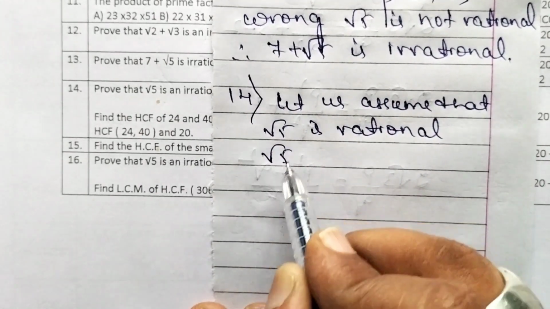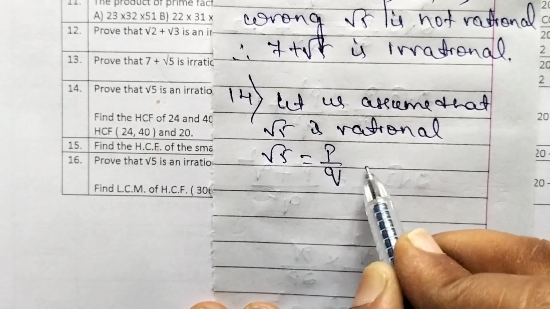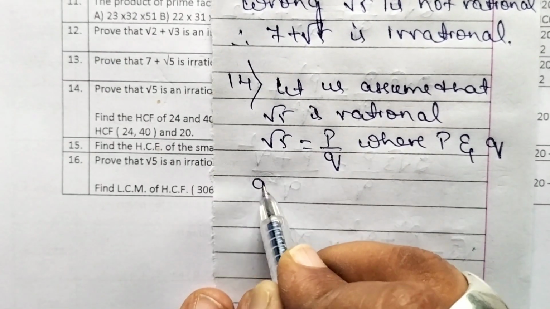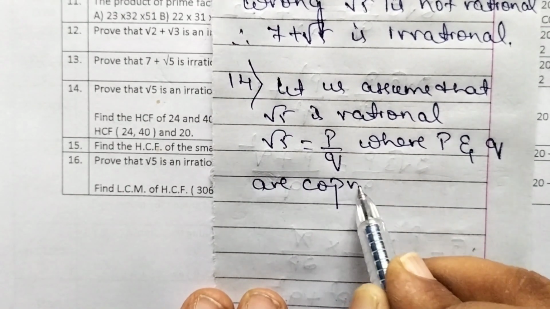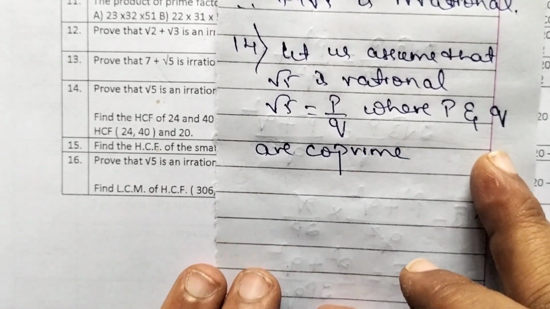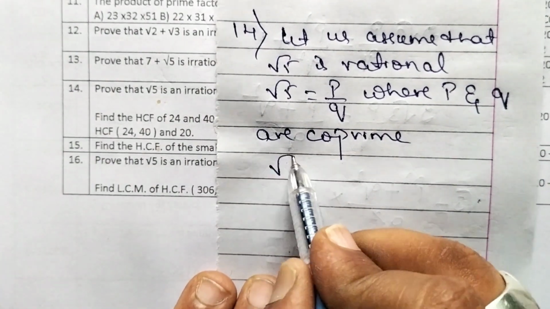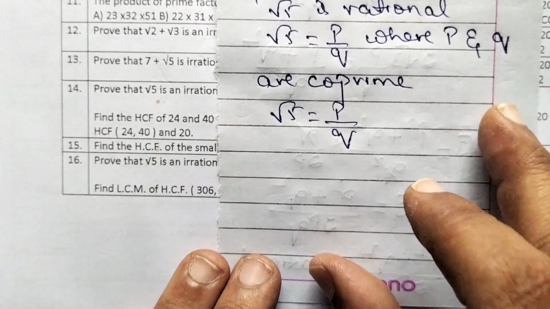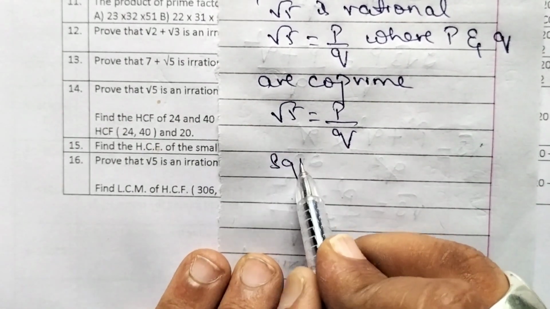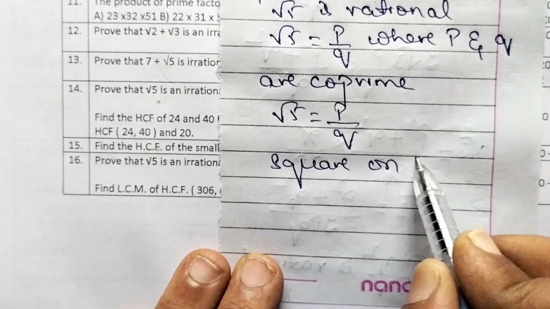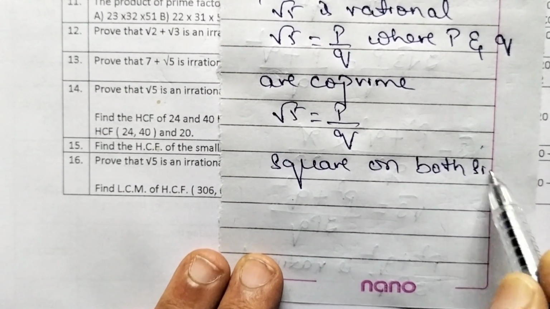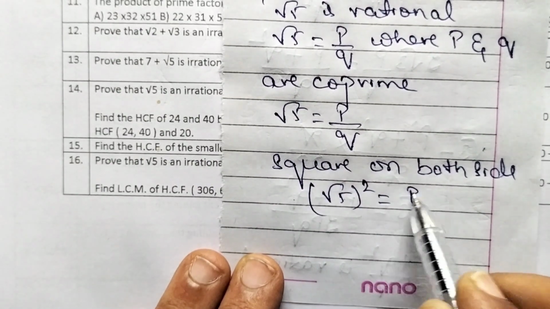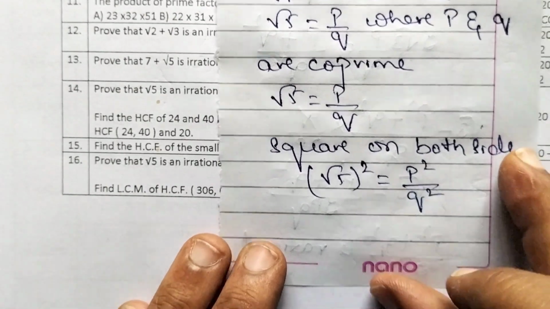So if it is rational, then √5 is equal to p/q, where p and q are co-prime. So p and q are co-prime. So √5 is equal to p/q. Square on both sides. So √5 whole square is equal to p square divided by q square.